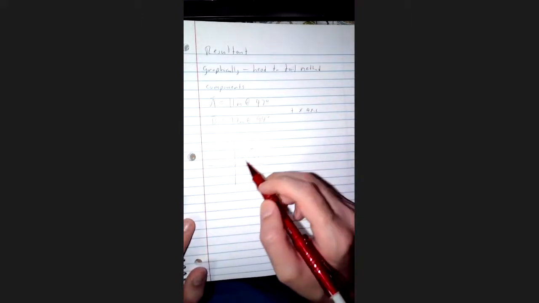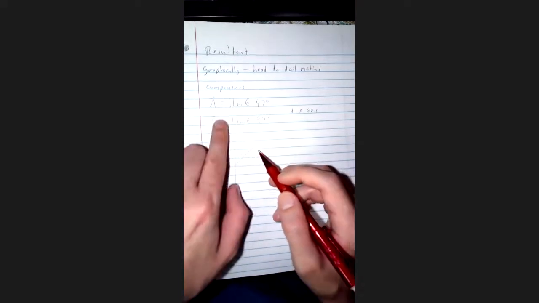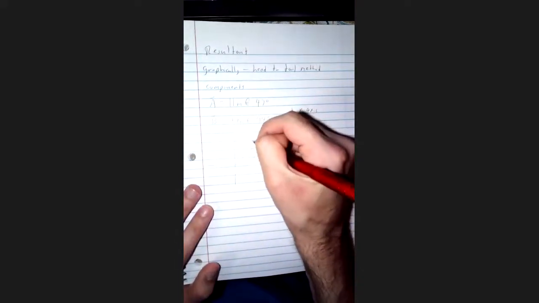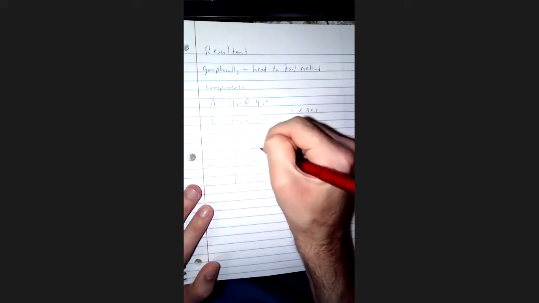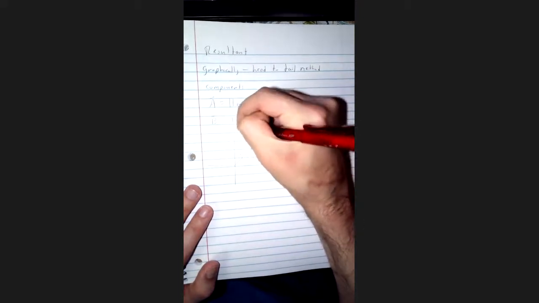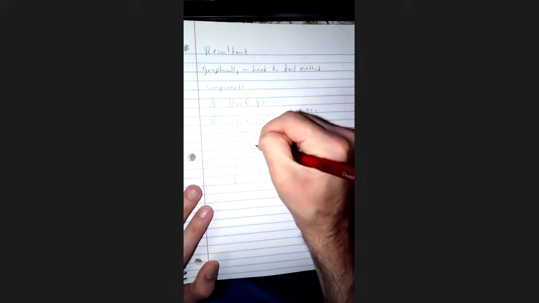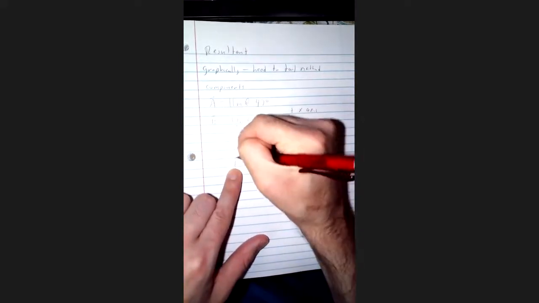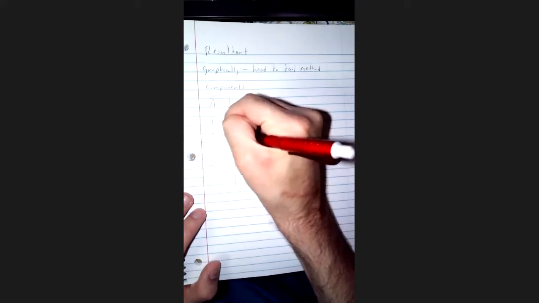So now we draw B starting from where A finished. So B is at 94 degrees, so we can draw like an imaginary little coordinate system here. So 94 degrees is in this second quadrant here. So the vector B looks something like this. So this is 17 meters, and this angle is 94 degrees. And now our resultant, or A plus B, starts from where we started drawing the first vector and ends where the second vector finished. So this is the vector R, which is A plus B.